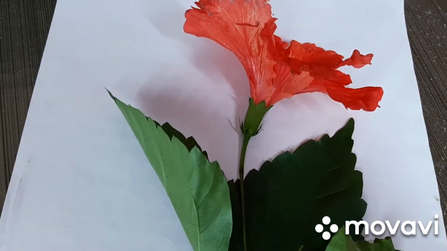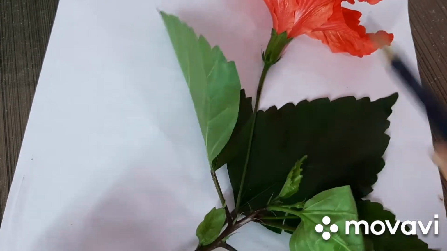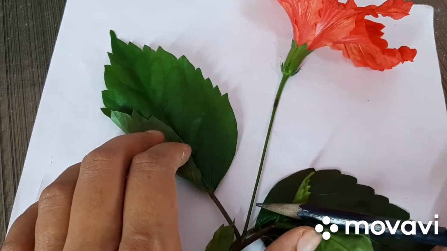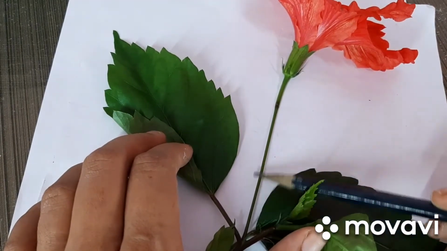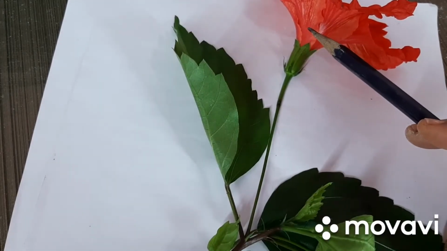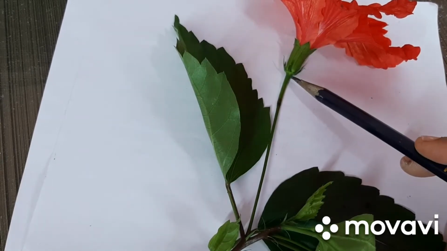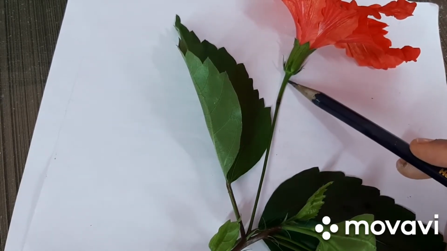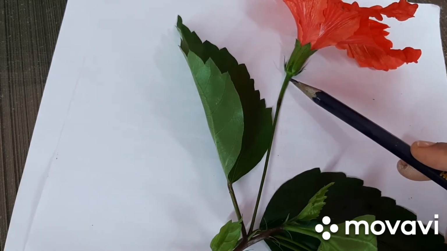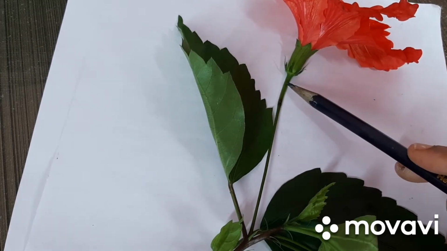Here in the hibiscus flower, this stalk part is called a pedicel, and the uppermost part of the stalk is somewhat swollen. You can see a swollen region, and this area is called thalamus.